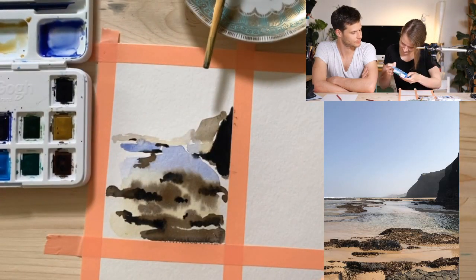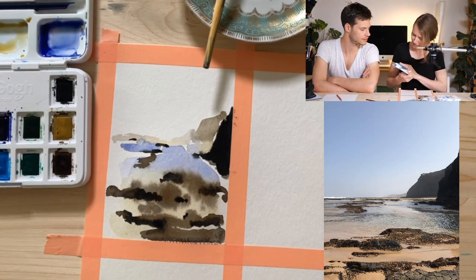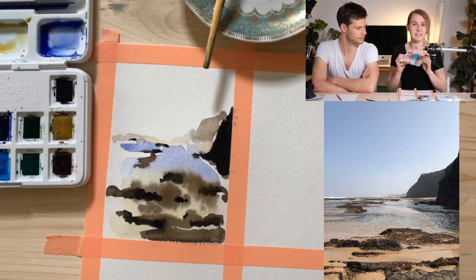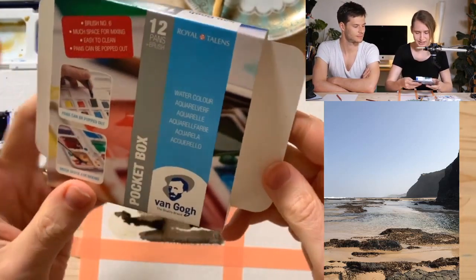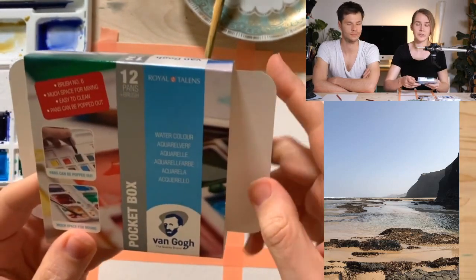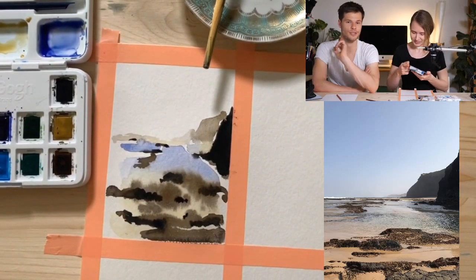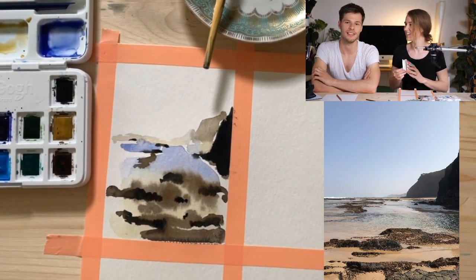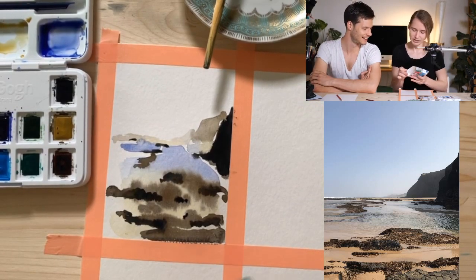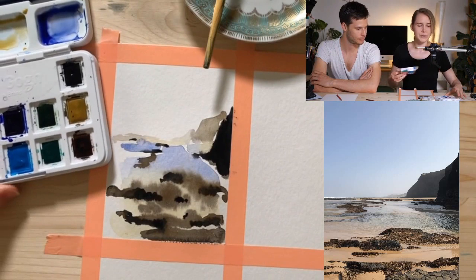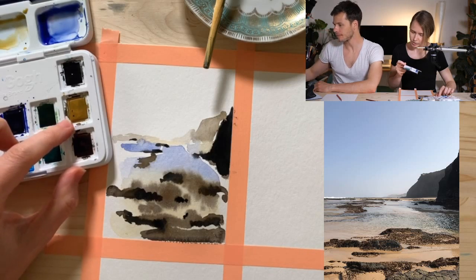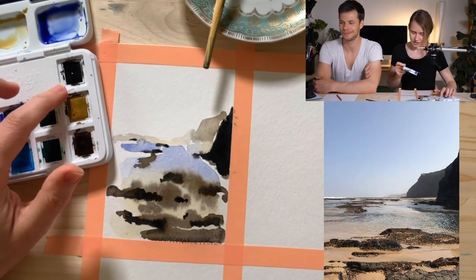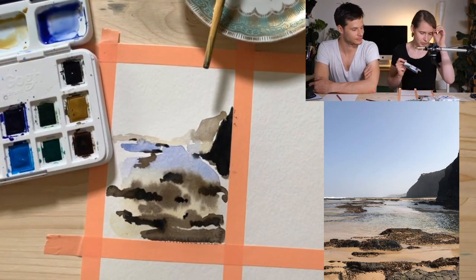The brand is the Pocket Box by Van Gogh. I think this is the basic palette. I'm just trying it out. I think it's for the first time. Gasper already tried it. But it's also by Royal Talents, so we cannot yet endorse it. It has to be Linescapes approved. We have to be using it for a month, and then you can ask us again if it's worth getting. But it looks good. For now, I was using the burnt sienna, and then the yellow ochre, and the Payne's gray. So I use those tones for now.